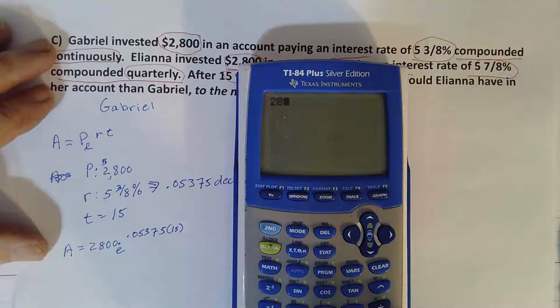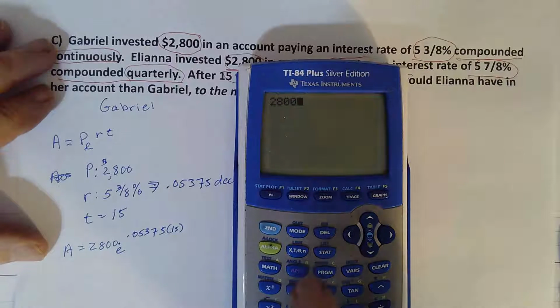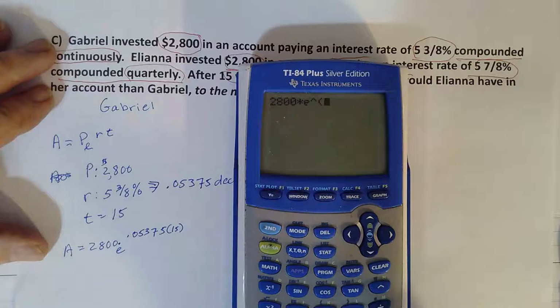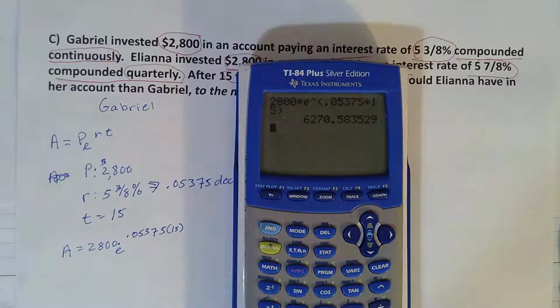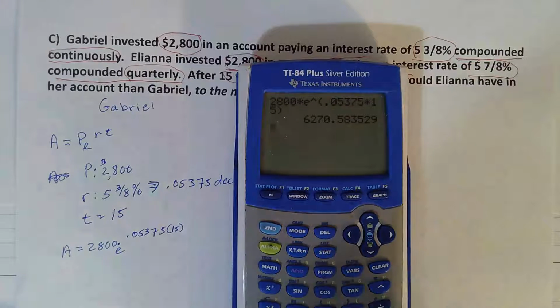So 2,800, and then times E, and then I'm going to put in the parentheses after the caret, 0.05375 times 15. So I'm just going to use times 15 and close that parentheses, and hopefully this will work. Aha! So I end up with $6,270.583529. So we're going to have to round that.